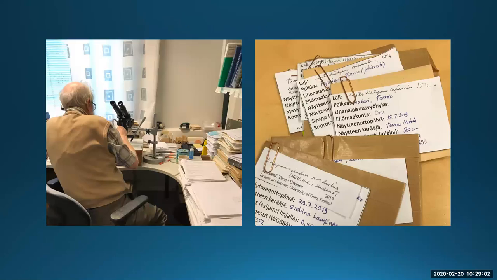And this is just a peculiarity, but this is Emeritus Professor Tauno Ulvinen from Oulu University, 90 years old, who still does our species identification. He works about 4 days a week.